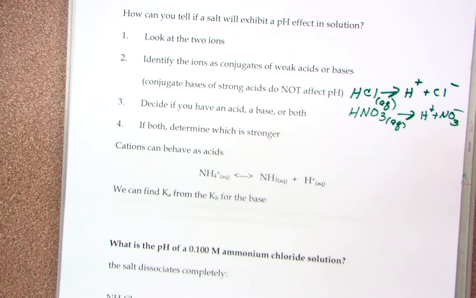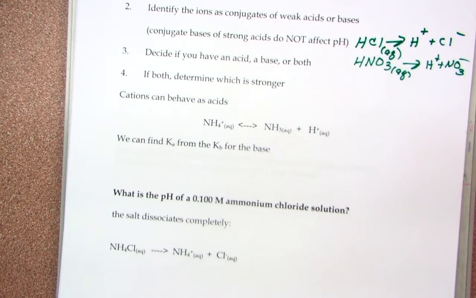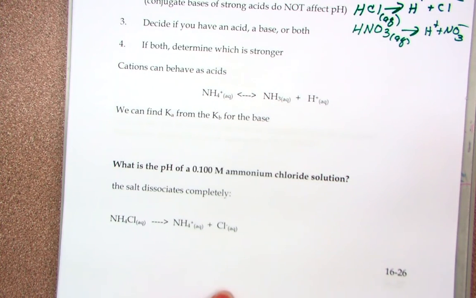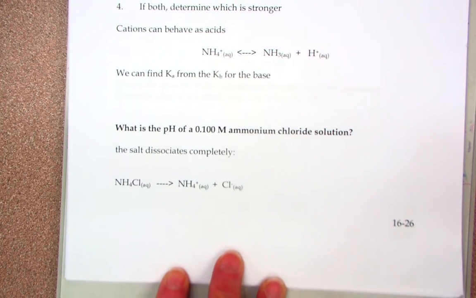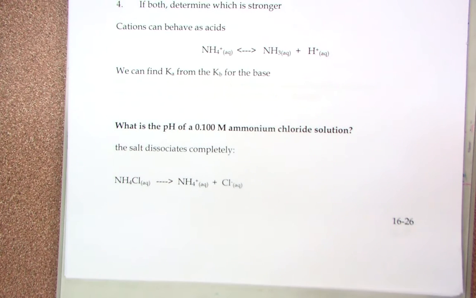Then you have to decide: do I have an acid that's a conjugate acid of a weak base, or do I have a base that's a conjugate base of a weak acid, or do I have both of those in there? And if you have both, you have a hot mess of equilibria, and we won't do any calculations with that in this class. But we will decide which is stronger, but we won't actually do the math. So let's look at the first example.